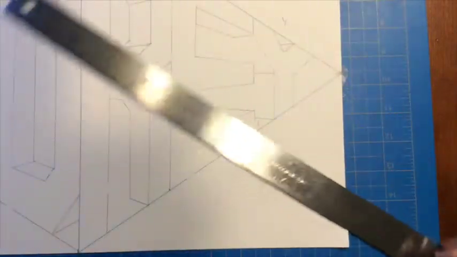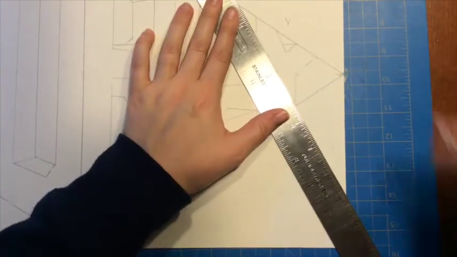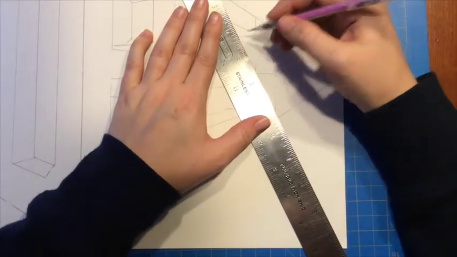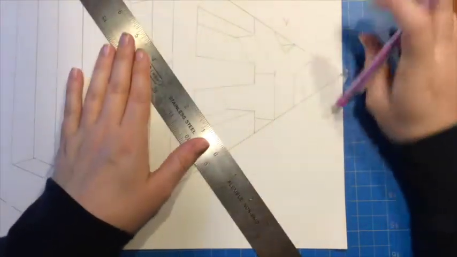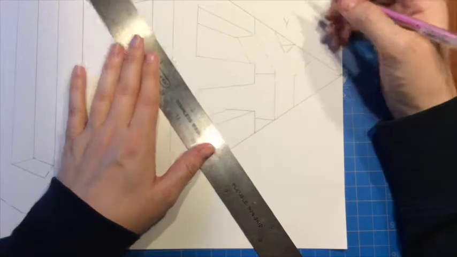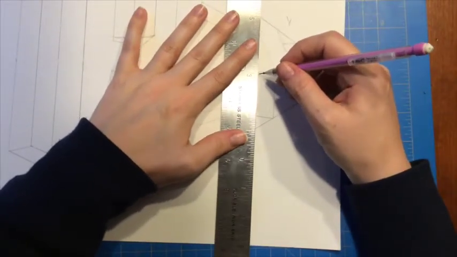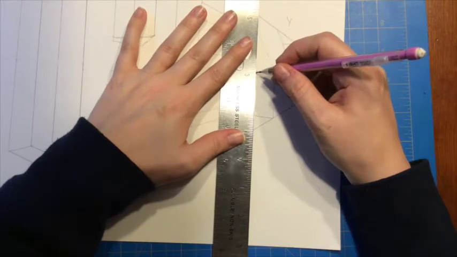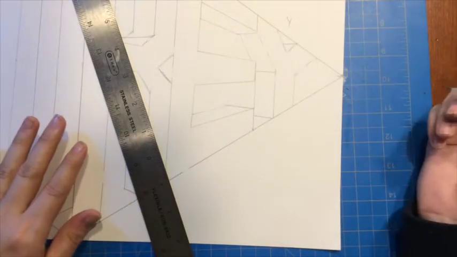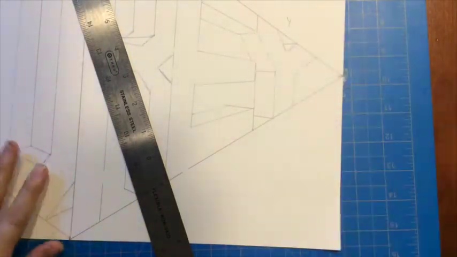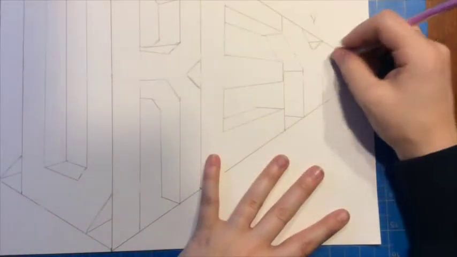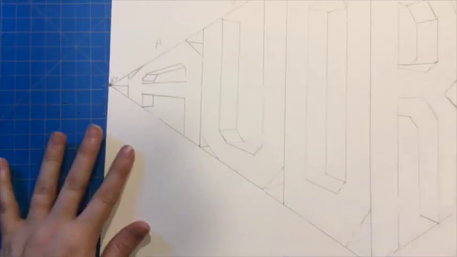So there's my Y. Now to create the dimension that I want, I can take and create a parallel line there. And I do want to go ahead and stop the dimension. So I can choose to use that original line there, or I could make it a little bit skinnier, but I like the look of that. And there is my name in 2-point perspective.